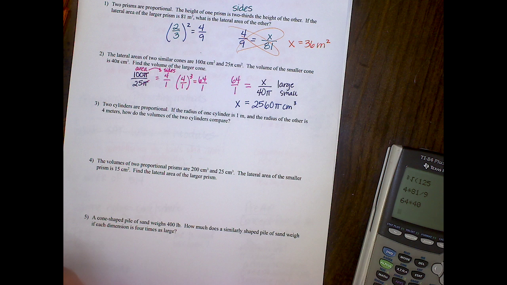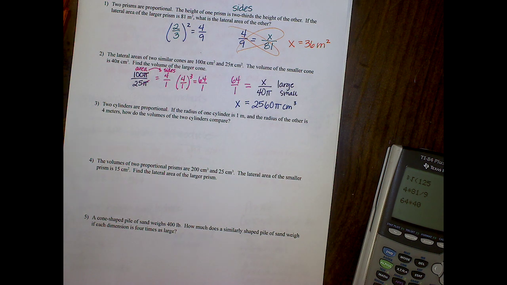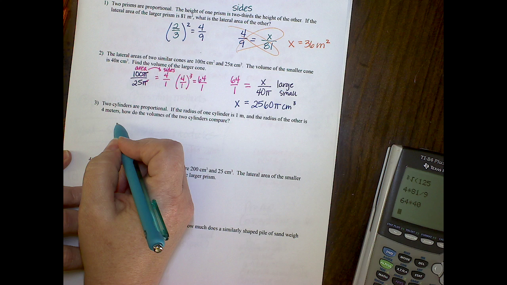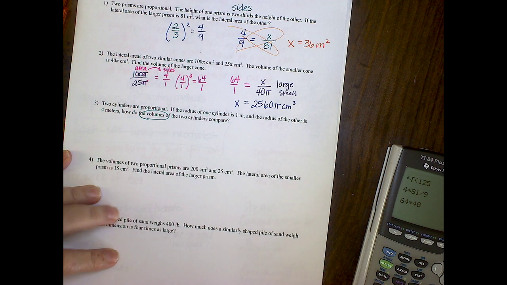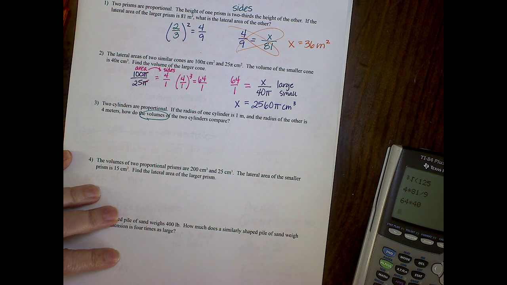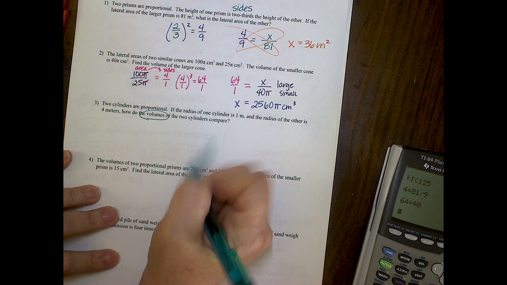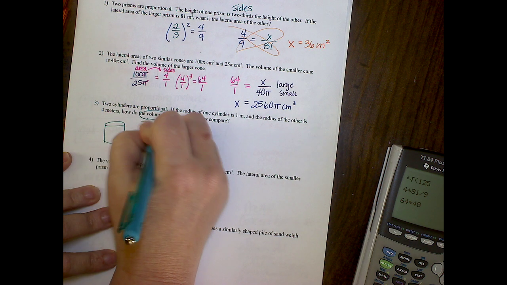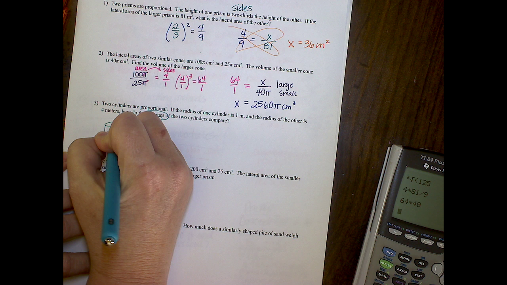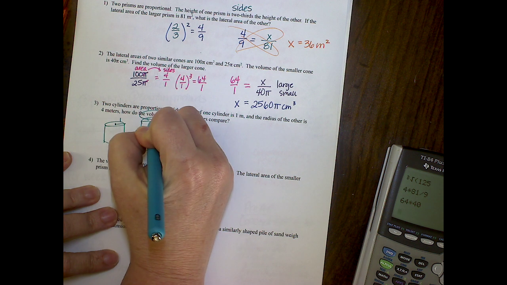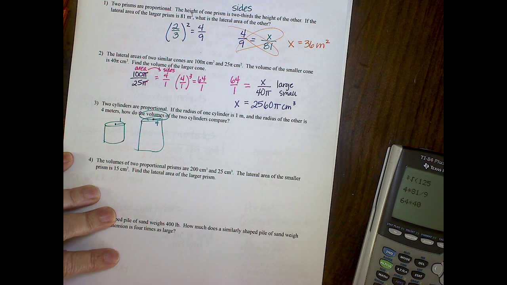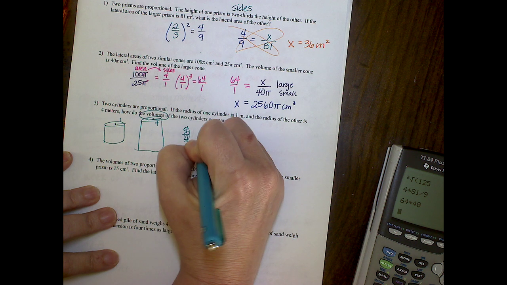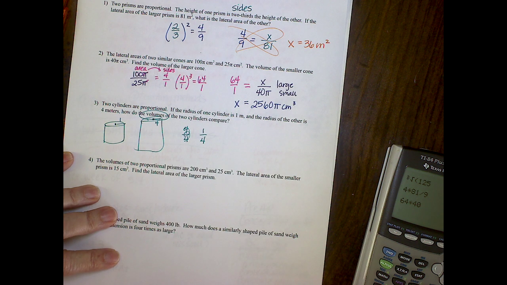Okay, 2 cylinders are proportional. If the radius of one cylinder is 1 meter and the radius of the other is 4 meters, then how do the volumes of the cylinders compare? Well, remember we compared our parts, so we have 2 different ones. I didn't draw them proportionally, but we can label them. So if the ratio of my parts is 1 to 4, then what is the volumes?